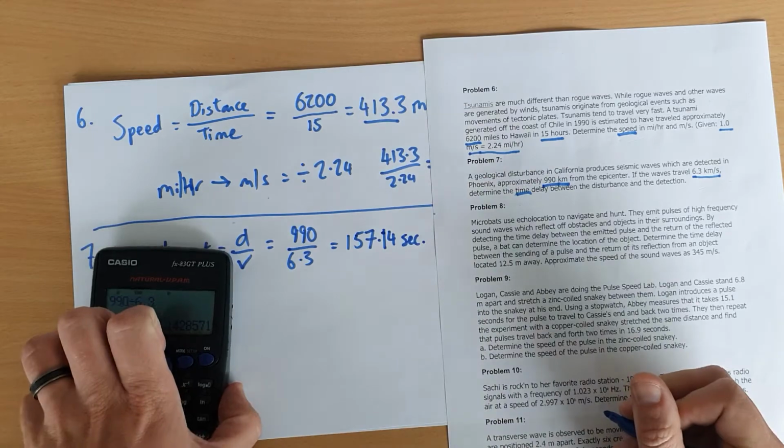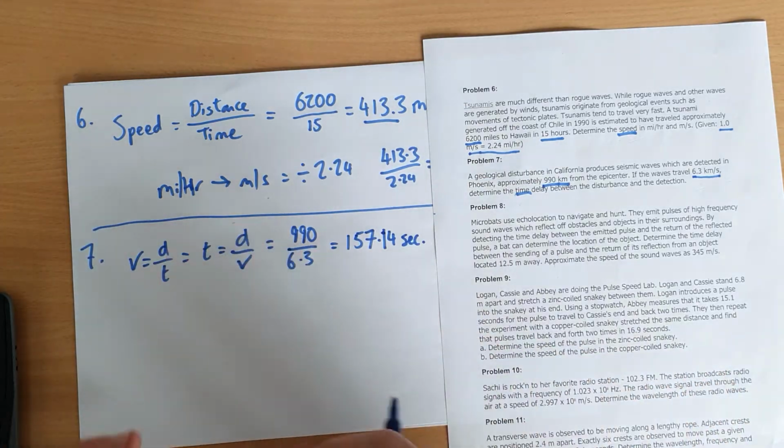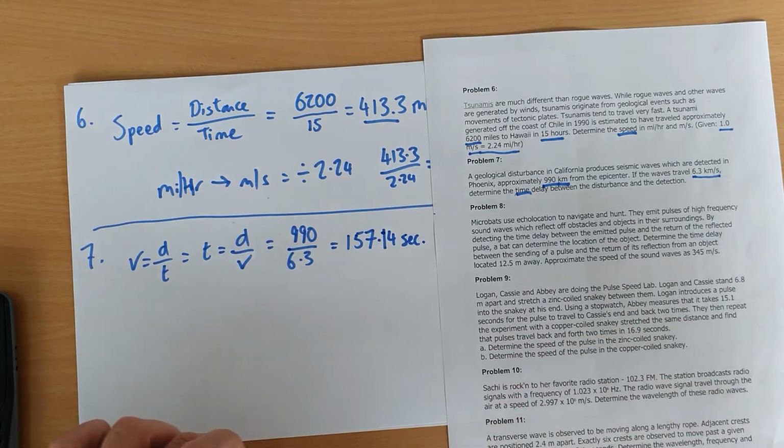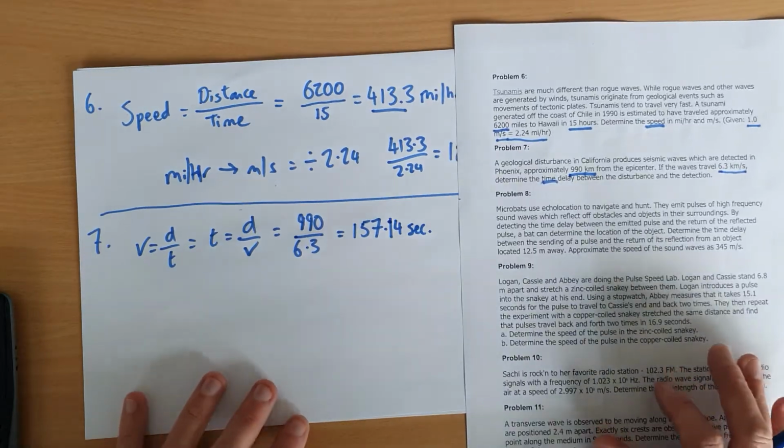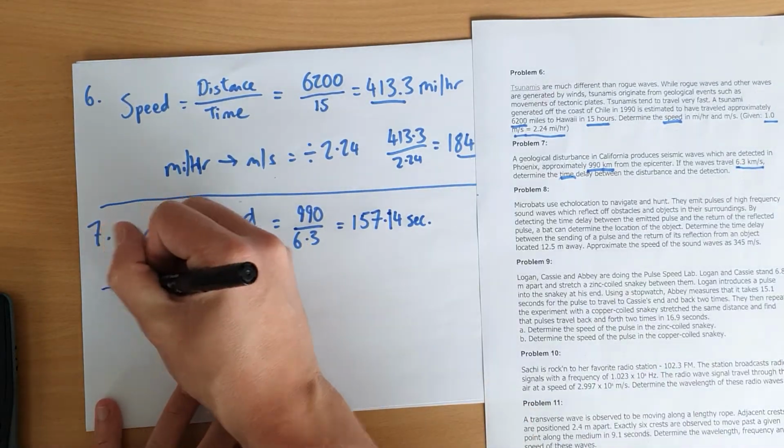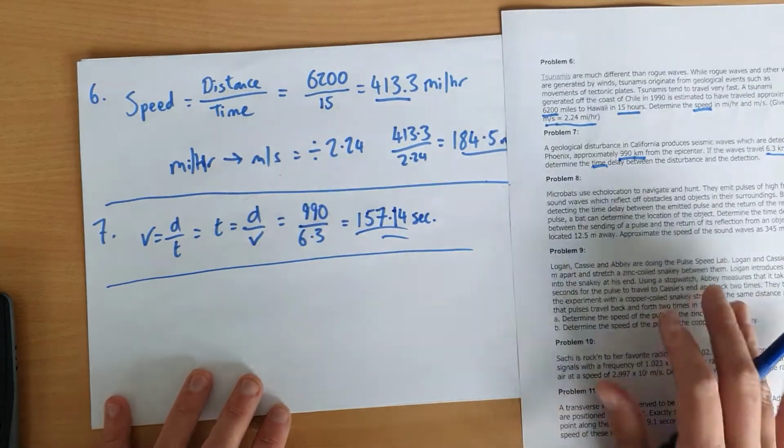So that's the time delay between the earthquake and its position 990 kilometers away. So it's moving extremely quickly in that example. So there we go, that's the answer to that one.